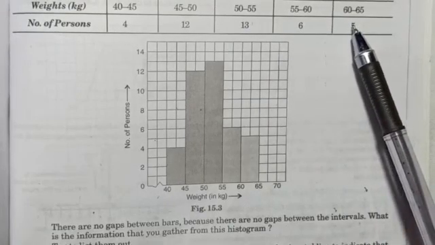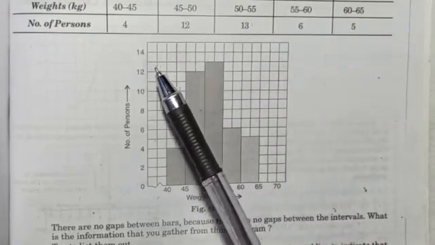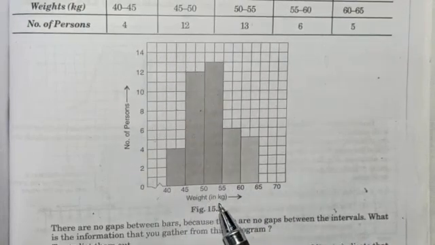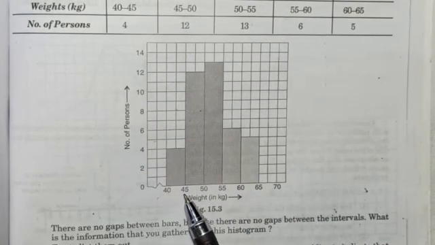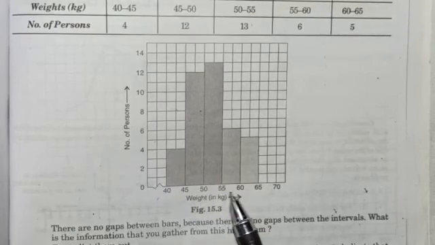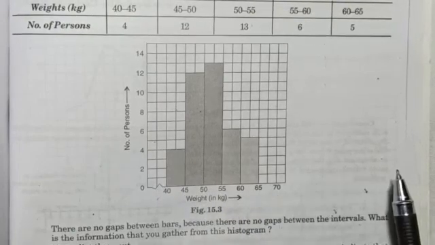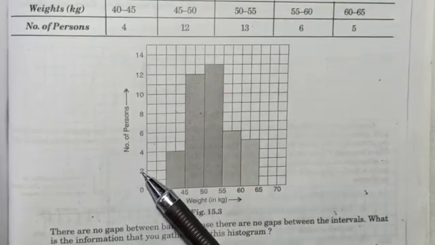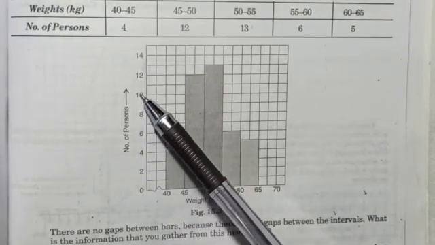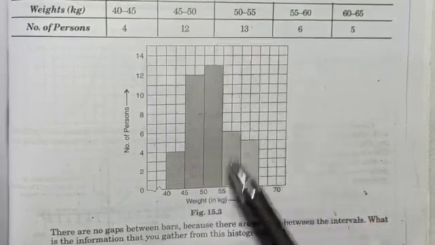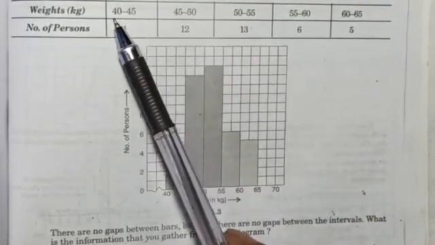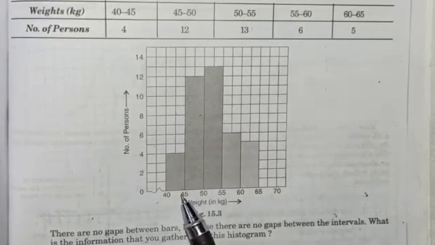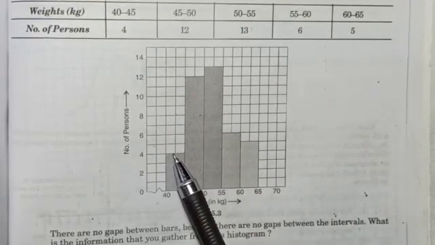And if we want to draw a histogram, then we can draw like that. This is weight in kg. This is 40 kg, 45 kg, 50 kg, 55, 60, 65, 70 kg, and so on. And this is number of persons. So here is 0, here is 2, 4, 6, 8, 10, 12, 14, and so on. And 40 to 45 is 4%. So here is 40, here is 45, and this bar reaches up to 4.